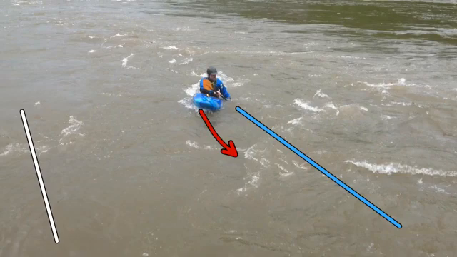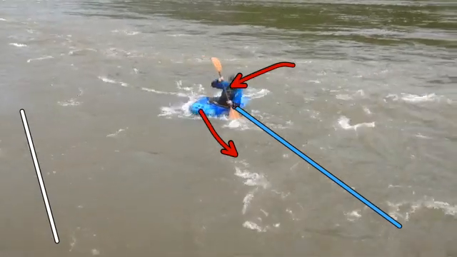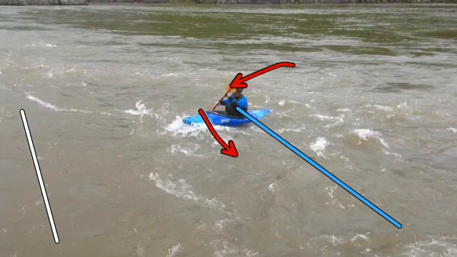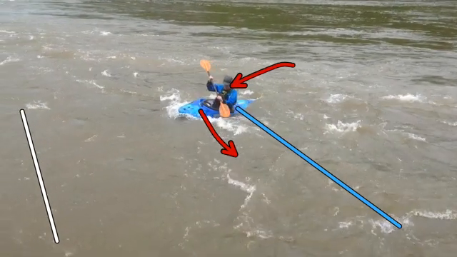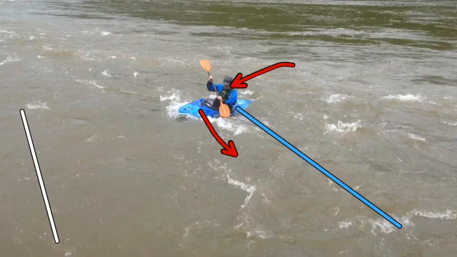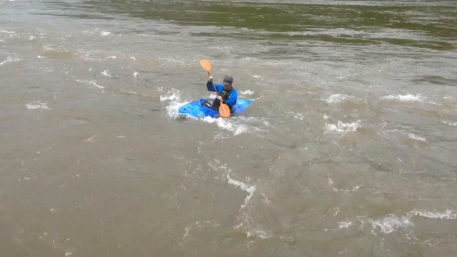stroke. Your top hand here, sorry, top hand here is quite low. Your bottom hand is also pretty low, way down in the water. That's a good instinct, and I think you could anticipate that a little bit. So maybe start it about here. Like if you were to plant a sweep stroke right about there and launch your bow up and over that intermediate eddy line that we identified a second ago.